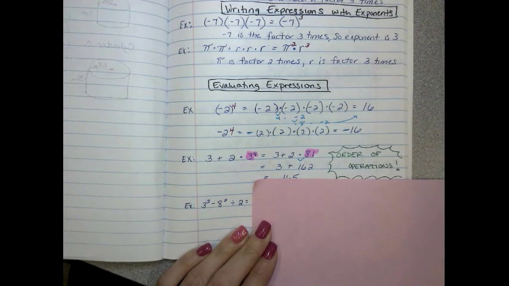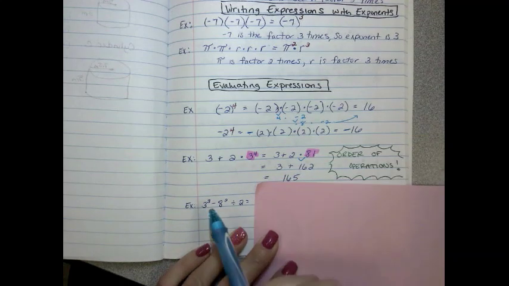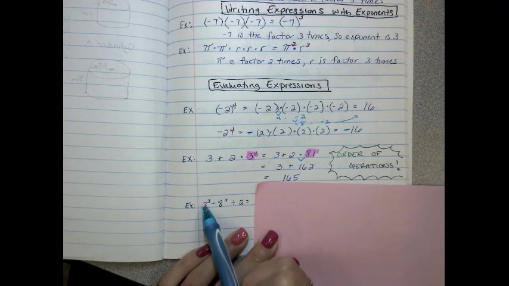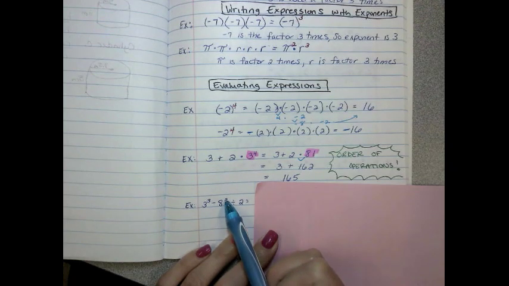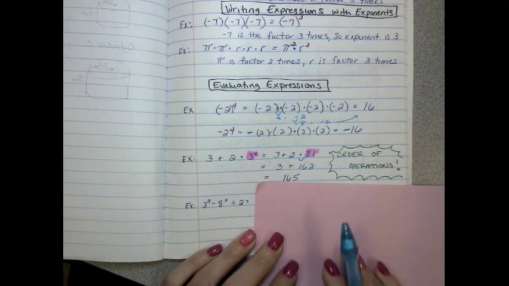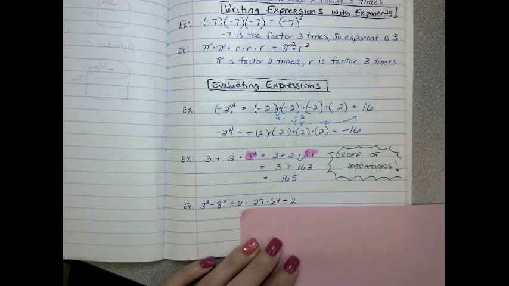Okay, so you should have done your exponents first according to order of operations. 3 to the 3rd power is 27. 8 to the 2nd power is 64. 27 minus 64 divided by 2.